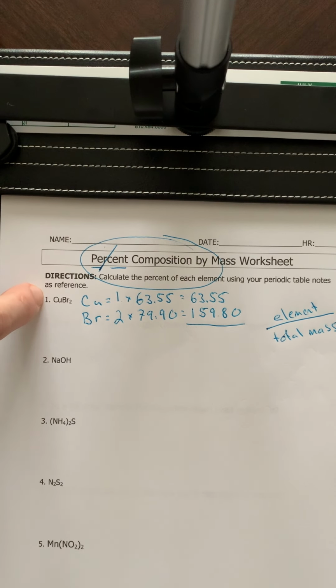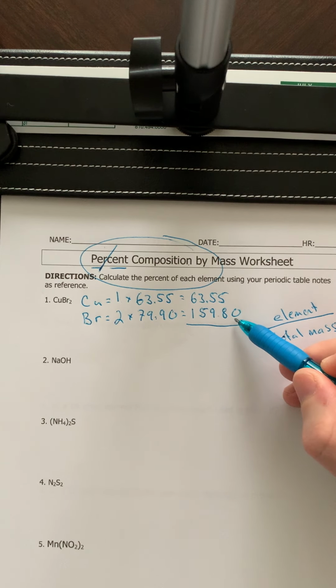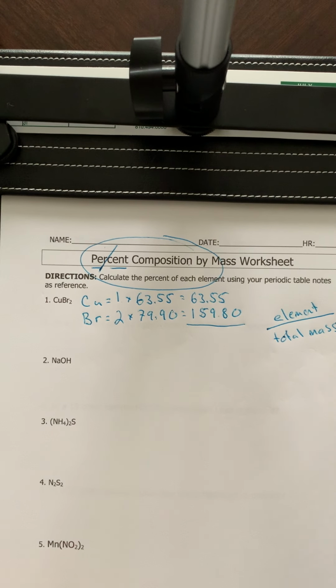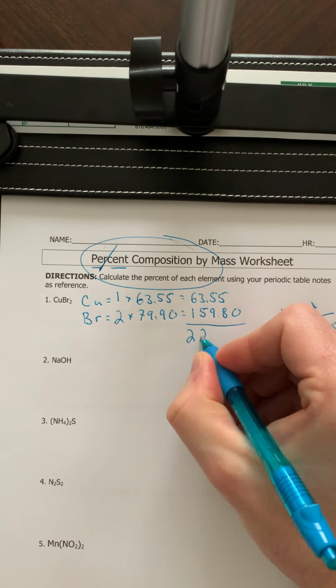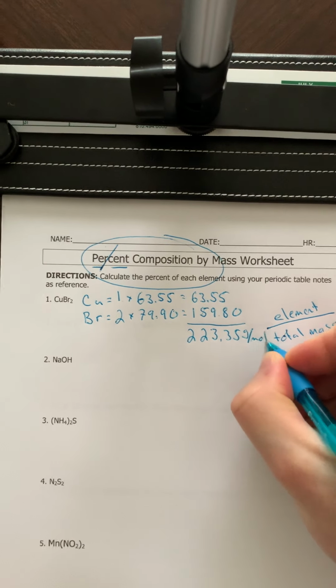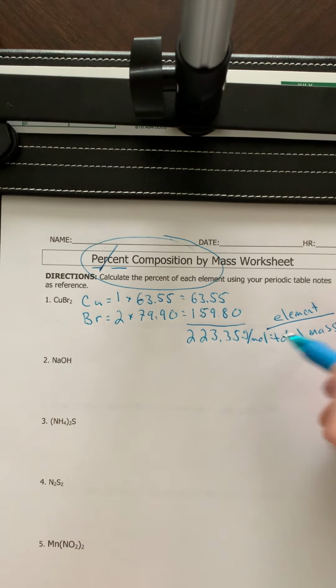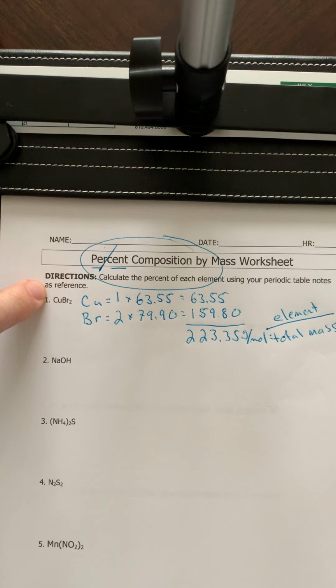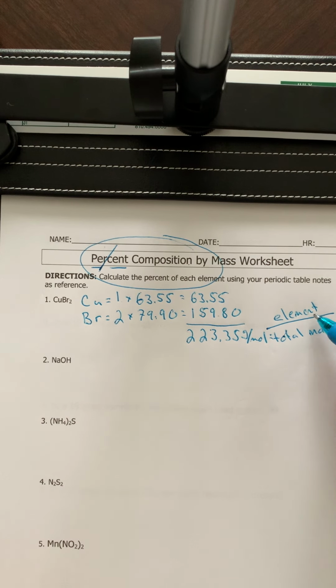And we're going to take one more little baby step. So I got the 159.80 bromine plus 63.55 from my copper. And that gives me a total of 223.35 grams per mole. That is the total mass of copper bromide. I'm trying to figure out, well, what percent of this is copper and what percent is bromine? Okay, so what do we do? We take the element's mass and we divide it by the total.